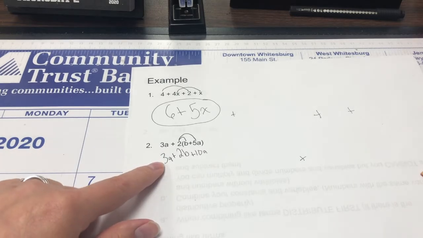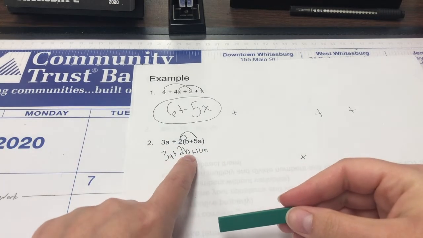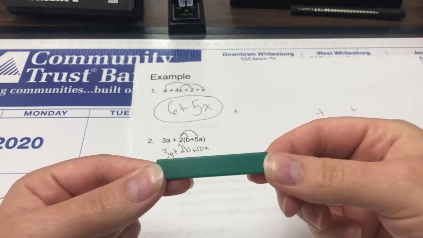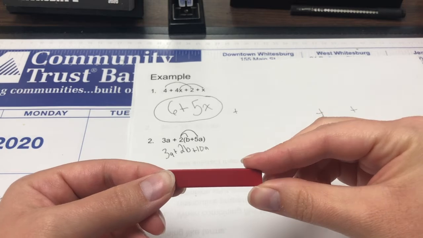So now, if I modeled this, we're going to look at these a little bit different. Since we have 2 variables here, we have an a and a b, I'm going to let the green represent a, and I'm going to let the red represent b.